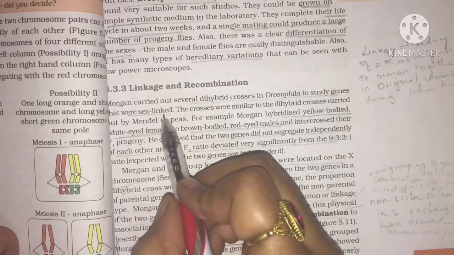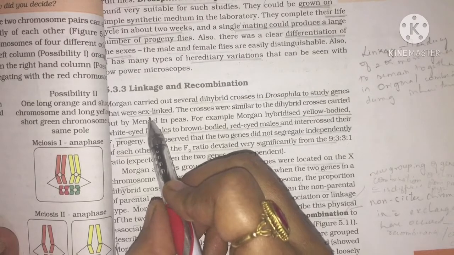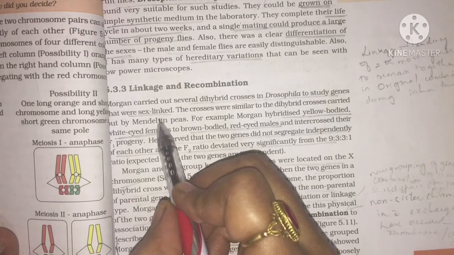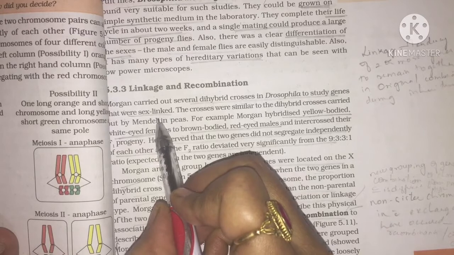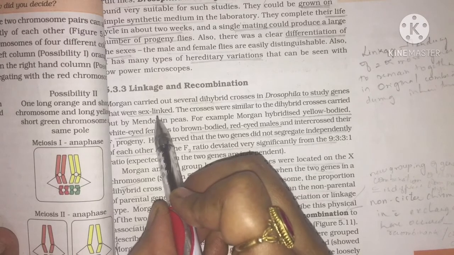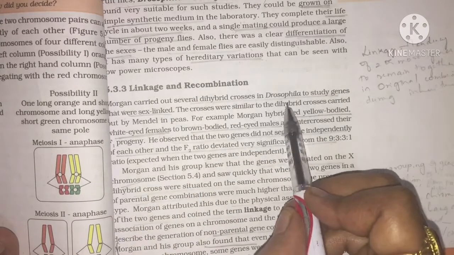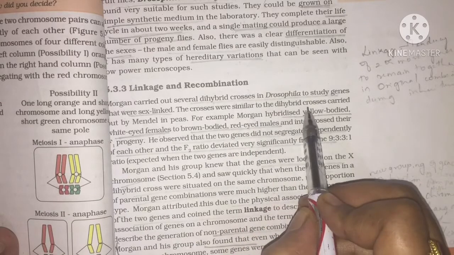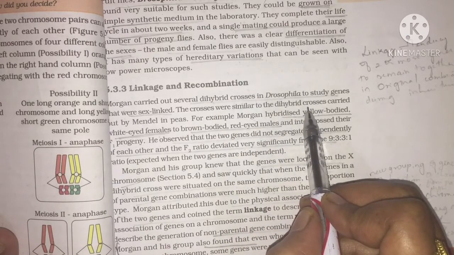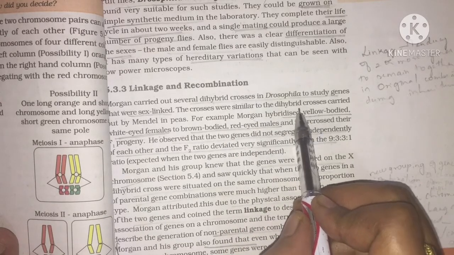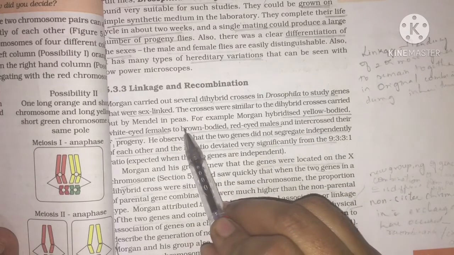Sex-linked means the genes are present on the X chromosome. They studied the genes which were present on the X chromosome. The crosses were similar to the dihybrid crosses, which means what we have discussed about the dihybrid cross was similar to what was carried out by Mendel in pea plant.